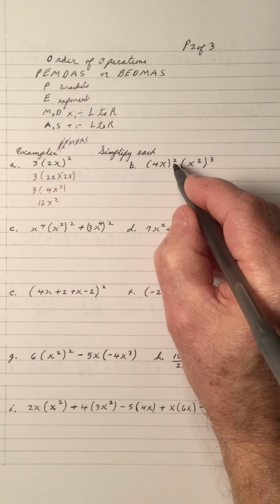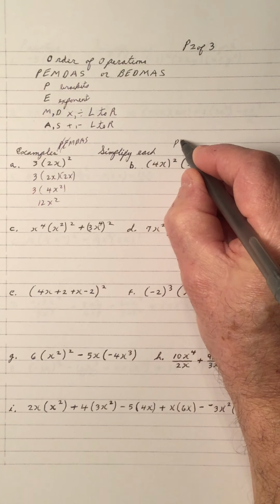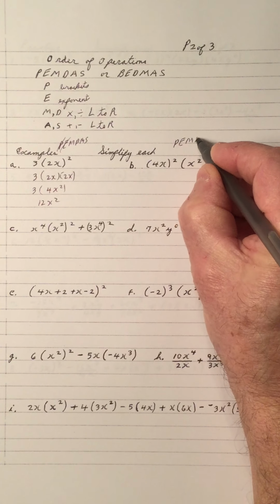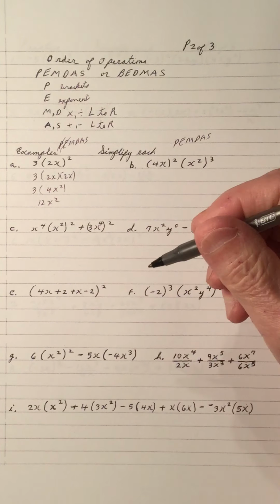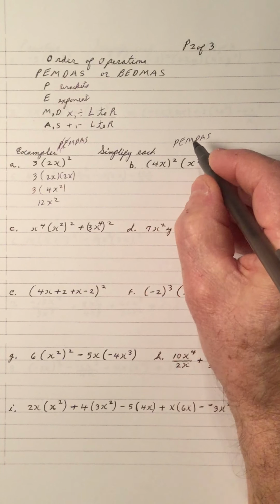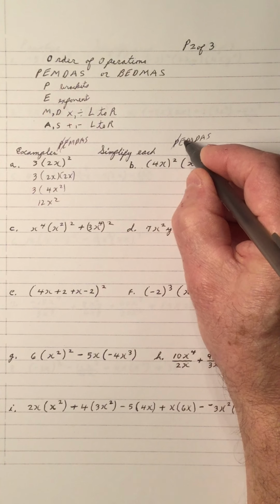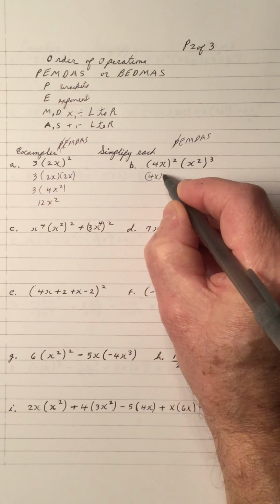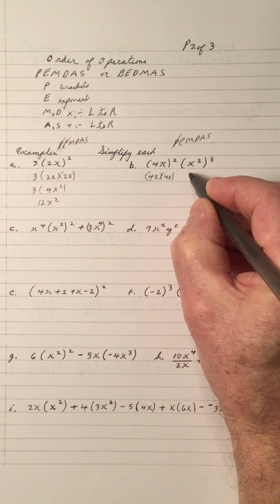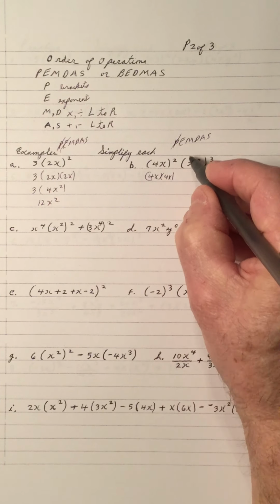B, we have PEMDAS again. Again, I write it down. I'm writing it down to show you, but if you keep it in your head and know what you're doing, it's perfect. So the inside of the brackets are done, so we don't have to do that, but we have to do our exponents. So we have 4x squared is 4x times 4x. And we have another exponent here, so it's x squared.